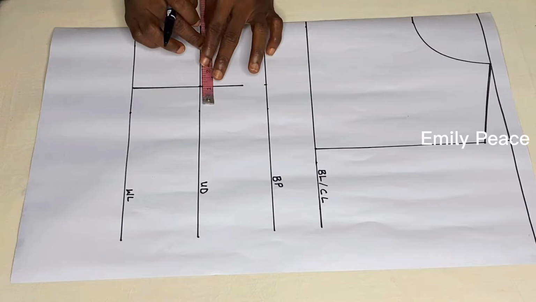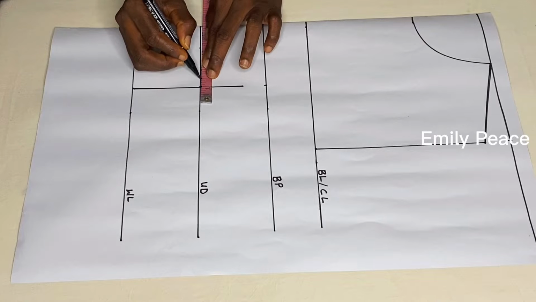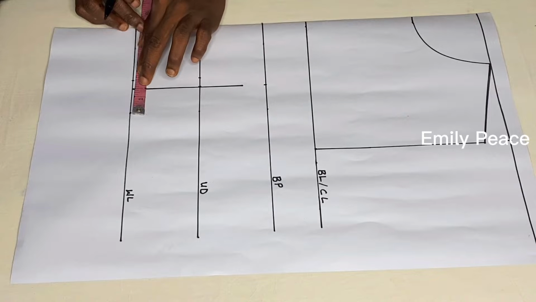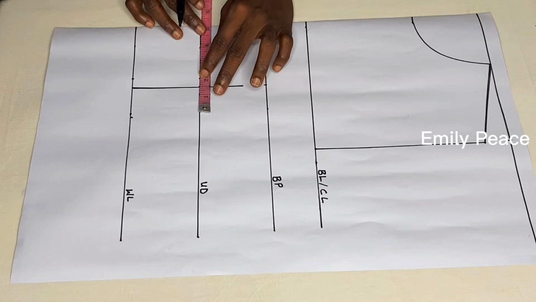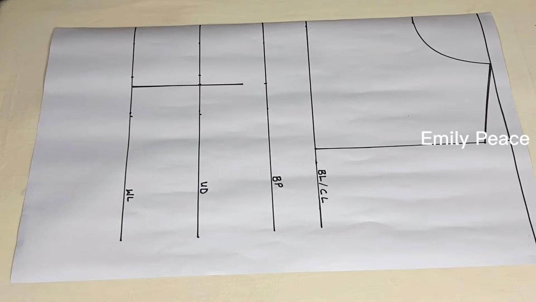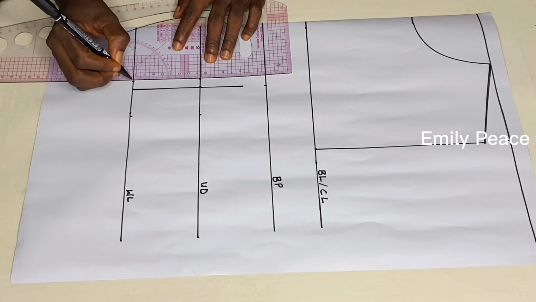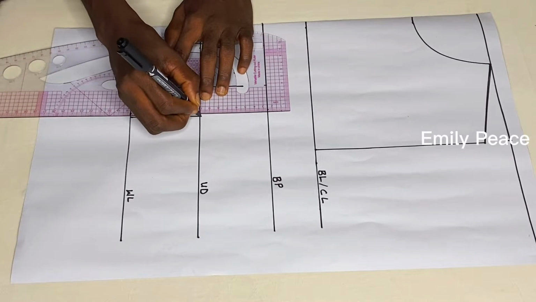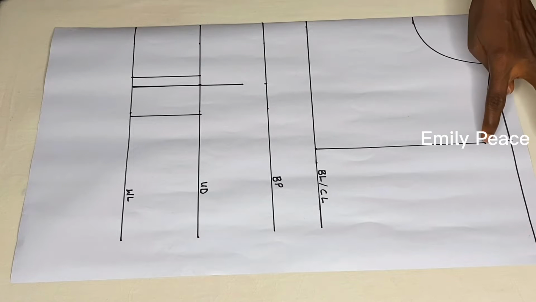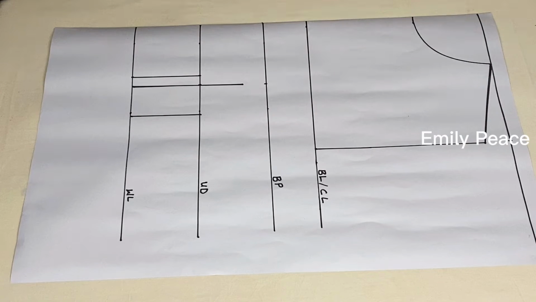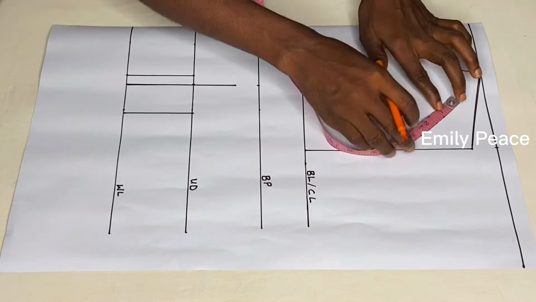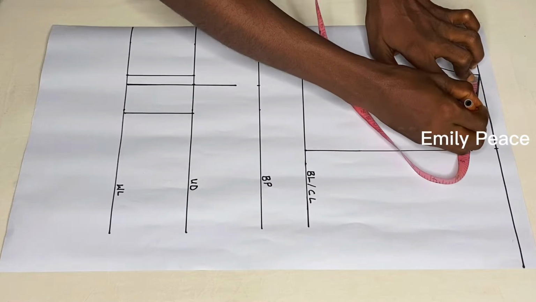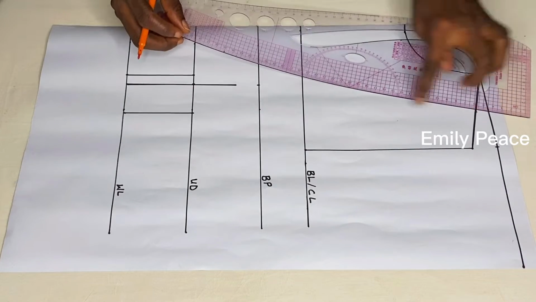So on the inner part, the center front, I'm going to mark half an inch on the dart line. Now we are taking our dart, okay, and on the side I'm going to mark 1.5 inches. So you see what I did here, I'm going to connect the points. On this point I marked half an inch, on this other side I marked 1.5 inches. Okay, so the next thing I want to do is to take the middle of my shoulder slope measurement. I'm going to use my measuring tape to mark that, and I'm going to note the midpoint.